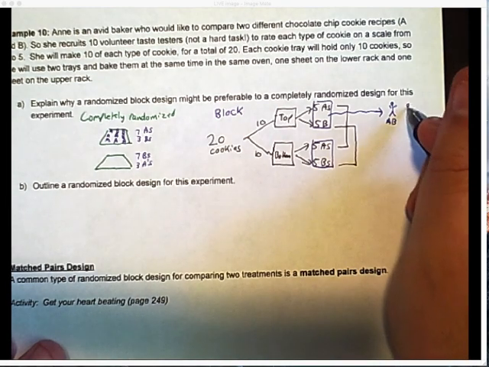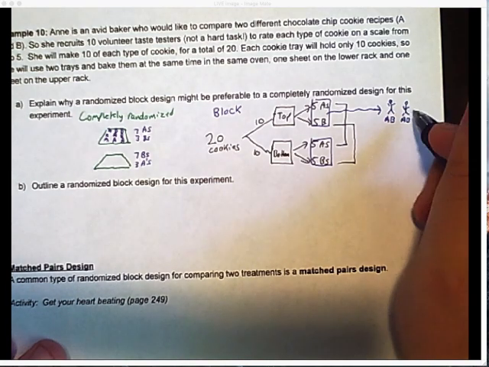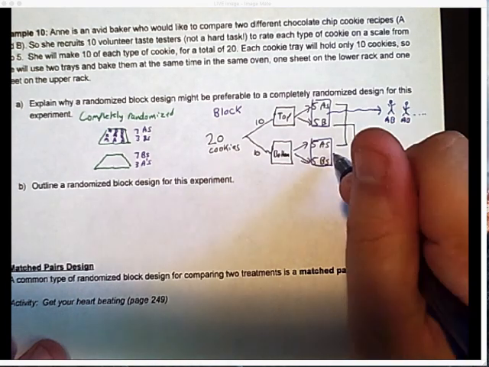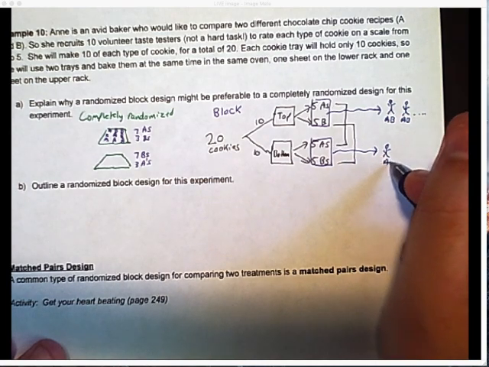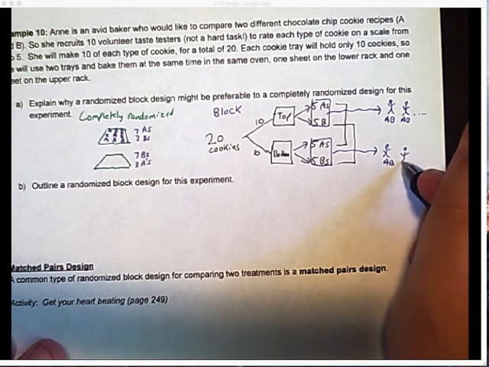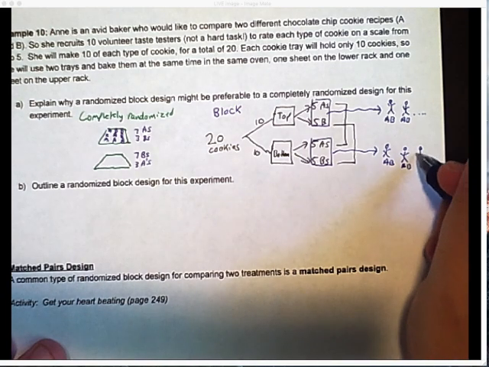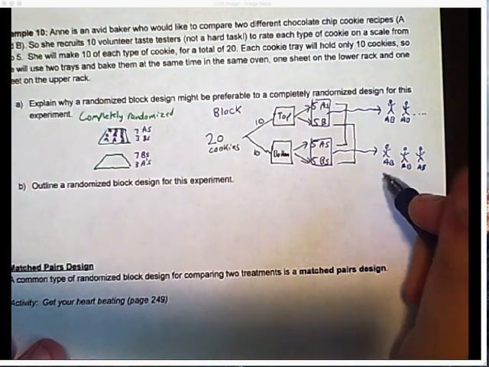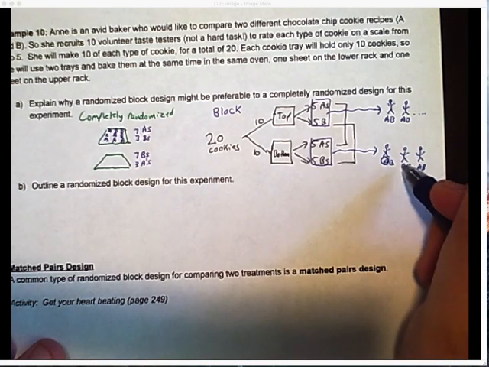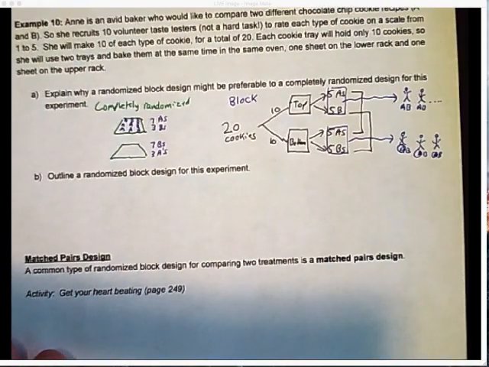And then someone else is going to get an A cookie and a B cookie. And that's going to happen 5 times. And you could do the same thing down here. That would probably be the best way to do it. That way you've blocked out for location. Someone's going to get an A and a B off the bottom shelf. And then when they make their comparison, they choose which one they like better. It's going to be easier to tell.